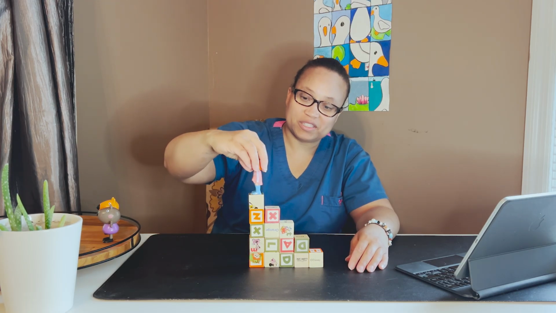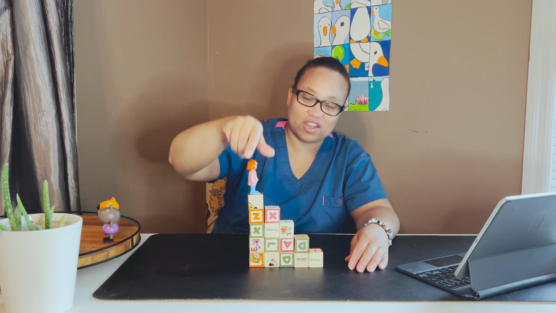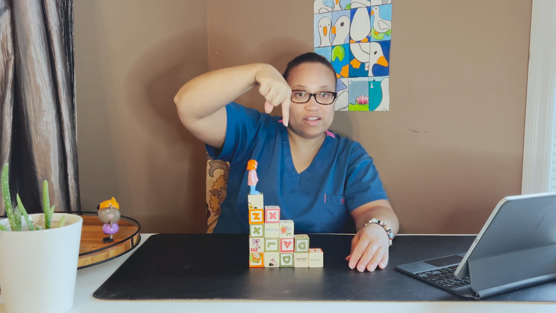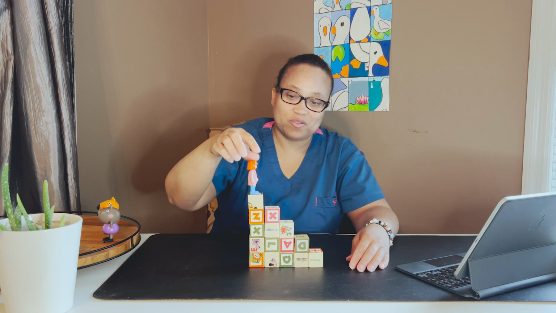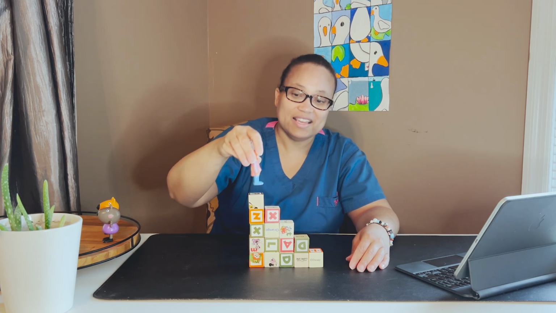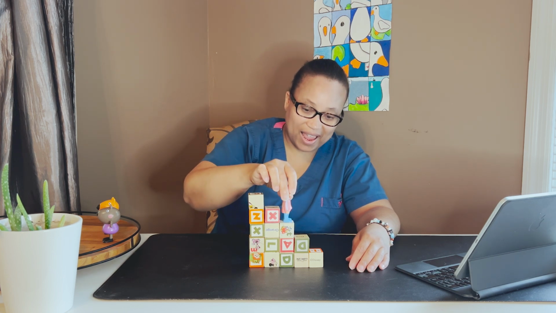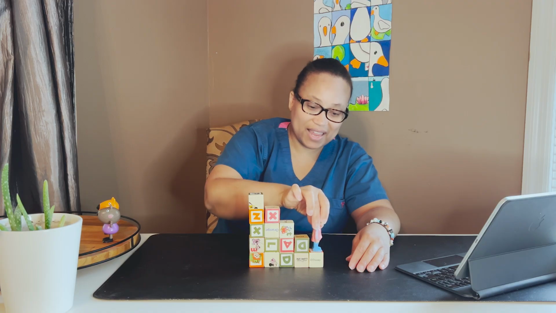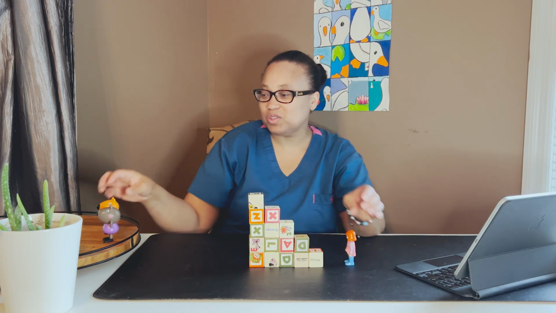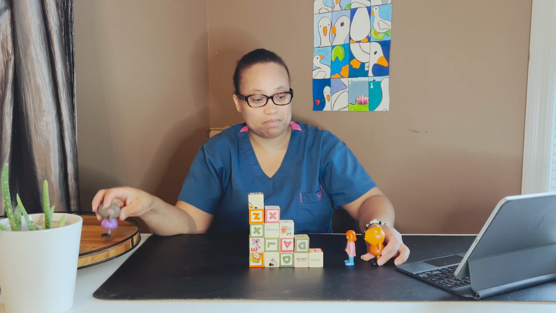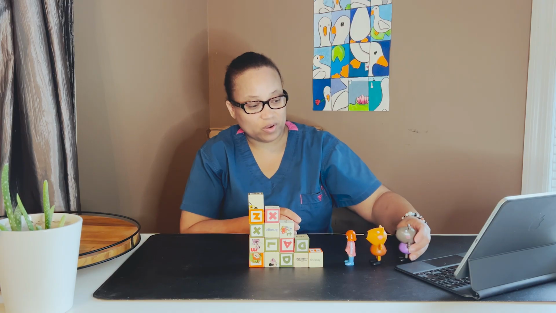And when we're going down, we'll go ahead and show the child the sign for down using our index finger and ask the child, can you say down? And we'll go ready, set, down, down, down, down. So we could proceed to have extra toy people, toy animals, and we can just take turns.